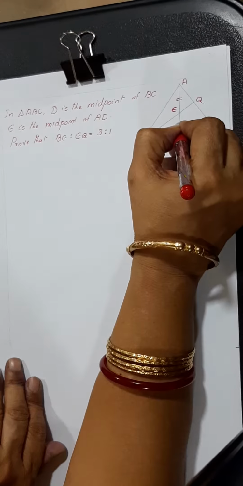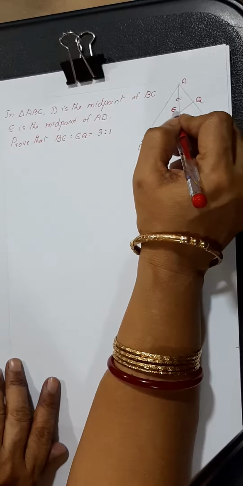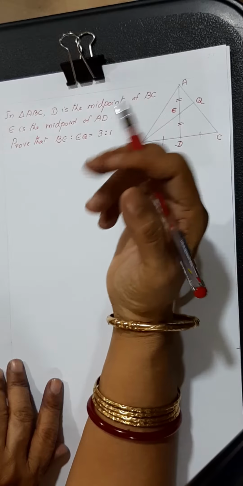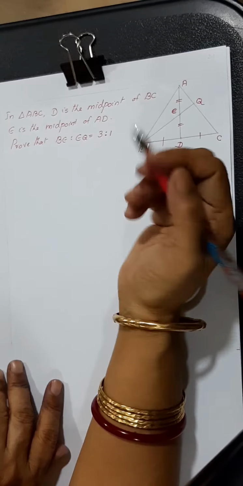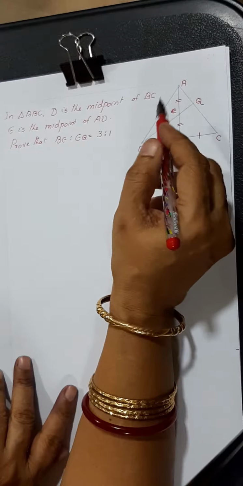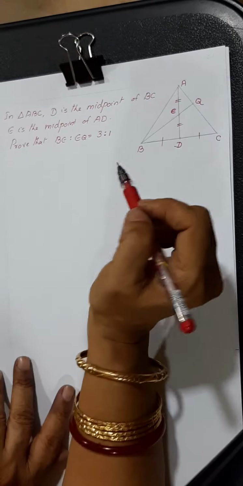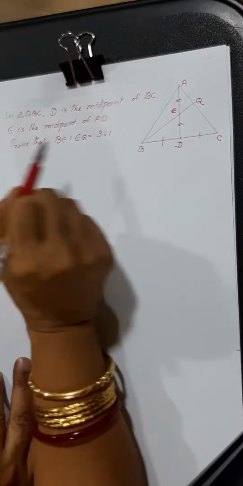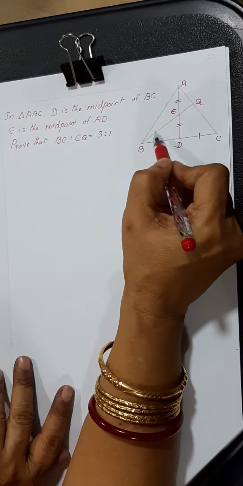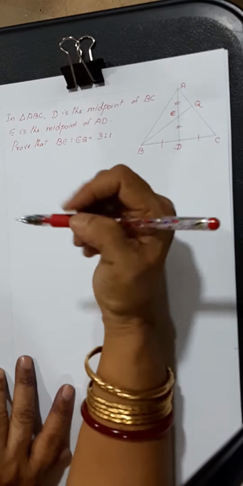So as and when you read, please mark these things in the figure itself so that it is easy for you to proceed further, and you can do it much faster also when all the details are indicated in the figure. So now you have to prove BE is to EQ is 3:1. So this ratio is 3:1 is what you have to prove.